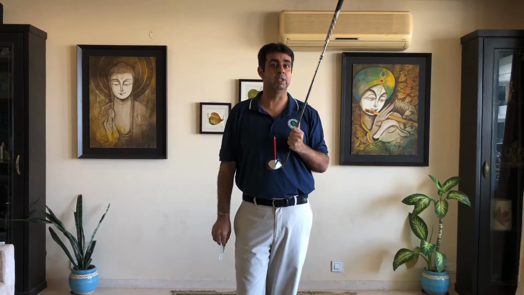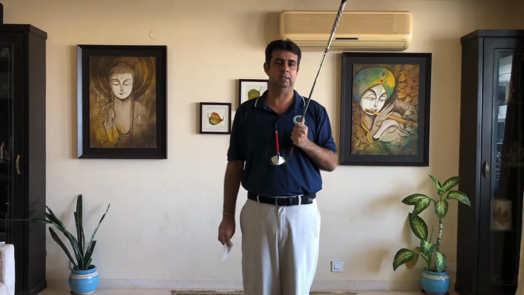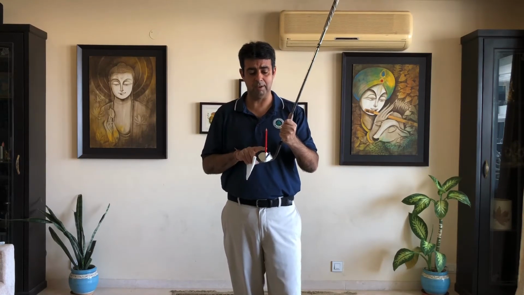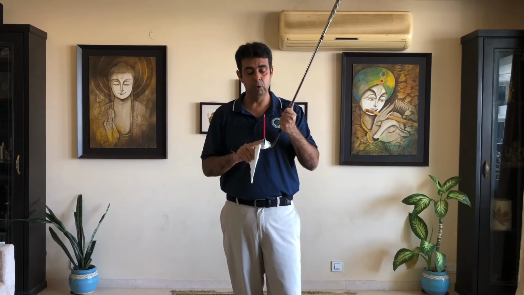D-plane actually stands for descriptive plane, and it consists of two lines. The space between those two lines is the D-plane. Now, what are those two lines? Those two lines are depicted by the red and the blue arrow. The red arrow is the line of where my club head is aiming or pointing at impact. The blue arrow is the line depicting where my club head is traveling through impact.